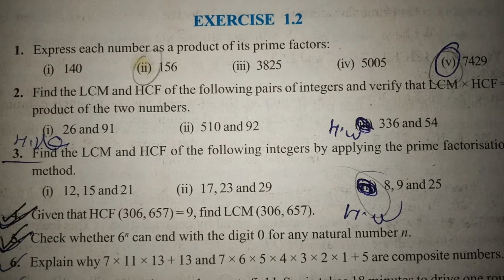So today we are going to discuss exercise 1.2, question number one. In this question we have to express the given numbers as the product of their prime factors. So simply, we have to find their prime factors.